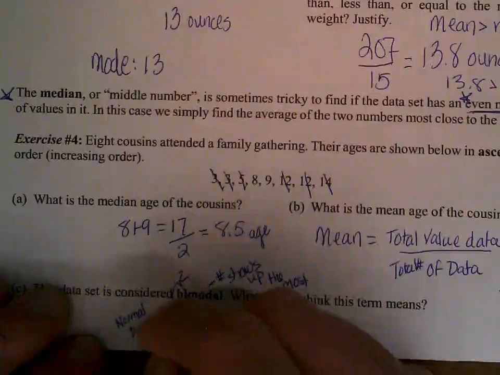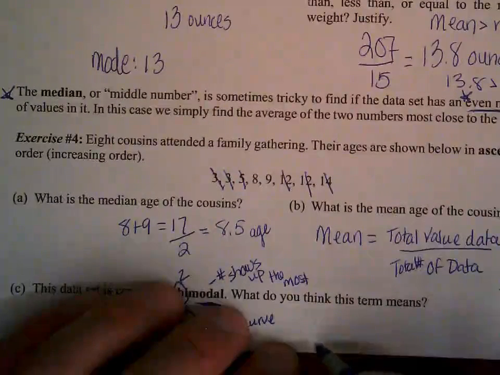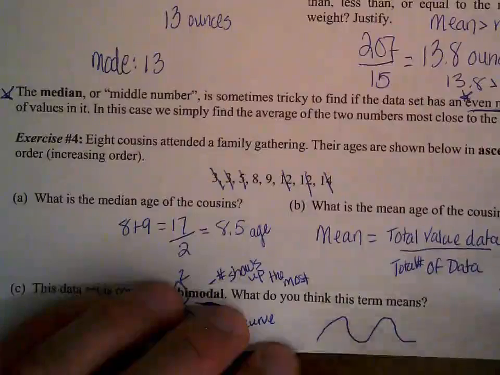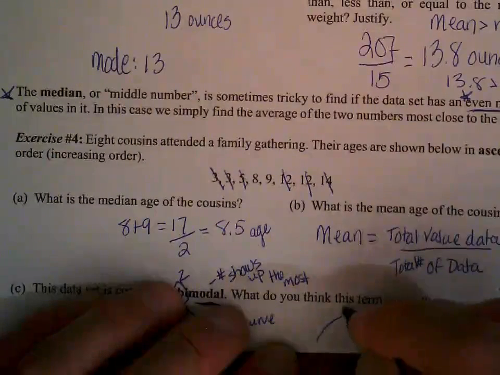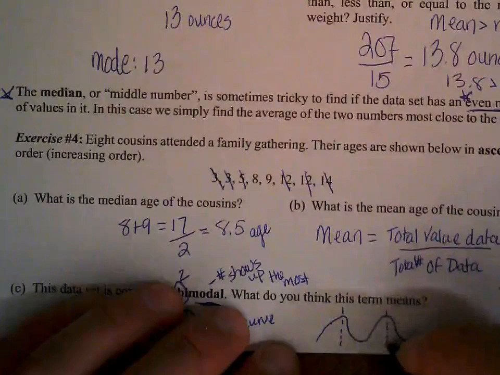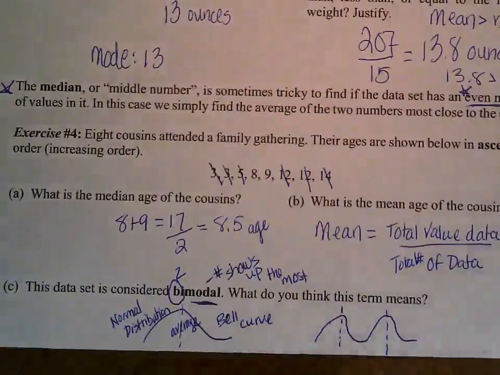But it's a little bit different when we're talking about bimodal. So bimodal has what we call 2 peaks. So you have a peak here and you have a peak here. Think of it kind of like a wave. If you're taking a wave, you have these 2 big waves, and they're kind of bearing down on you when you're trying to surf or you're boogie boarding or whatever it is you're doing.